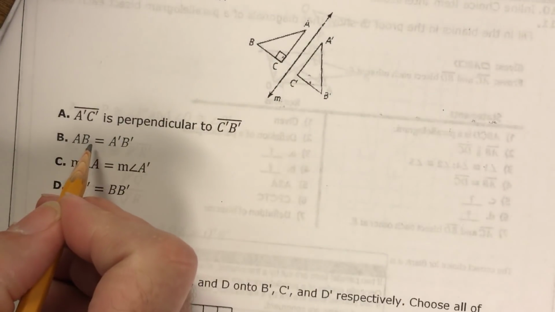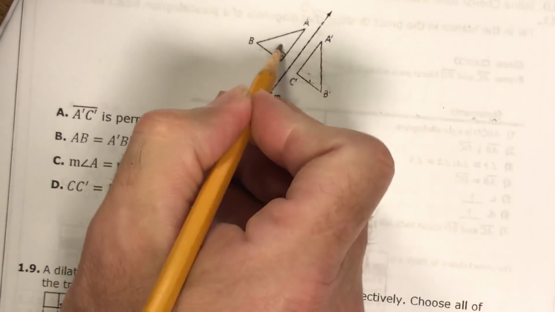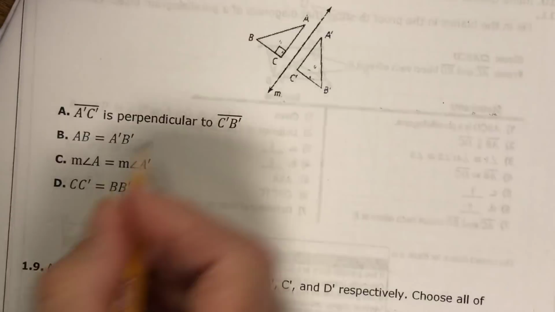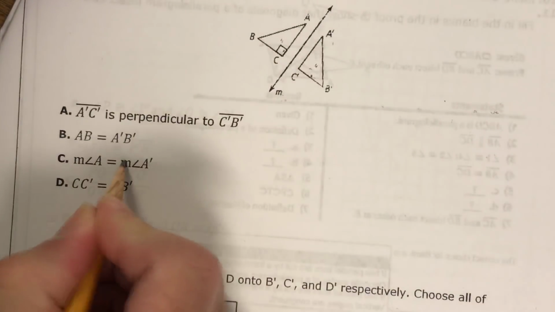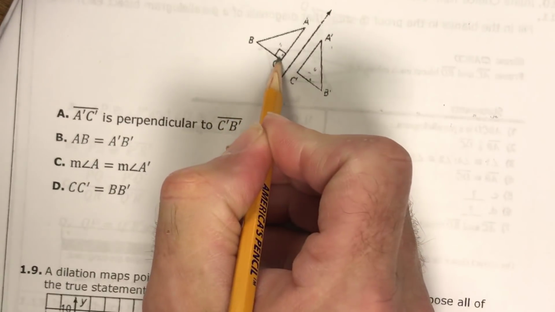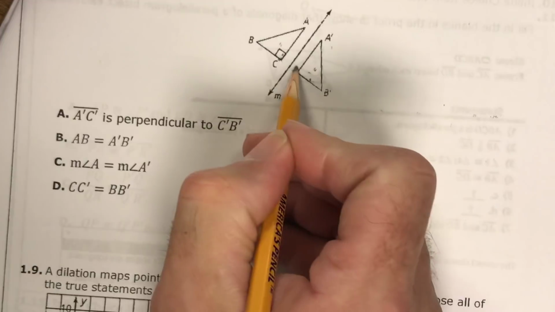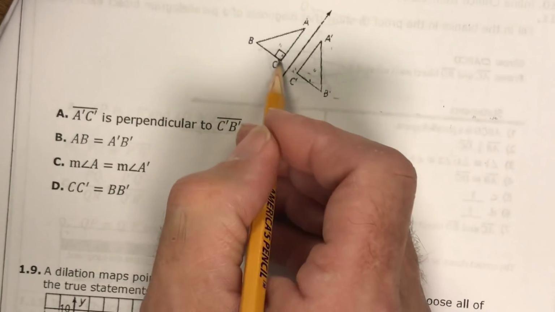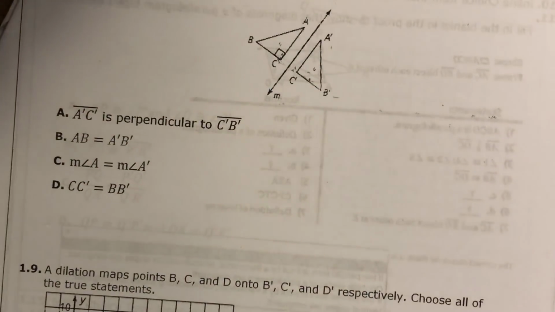Okay, well, it's perpendicular there, so it's going to be perpendicular over there, right? So is AB congruent to AB? Yep, so we know whenever we reflect something, the figures stay the same size. Angle A, yep, it's going to be preserved there. CB, this one is. CC equals BB? No, that one's not going to be the same. So it would be ABC for that one.